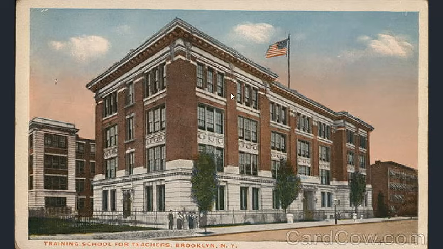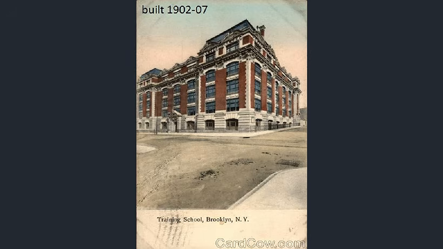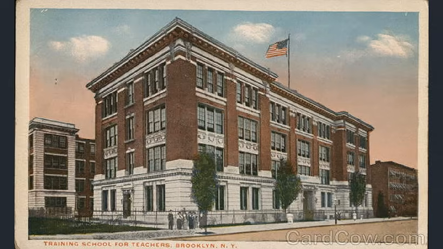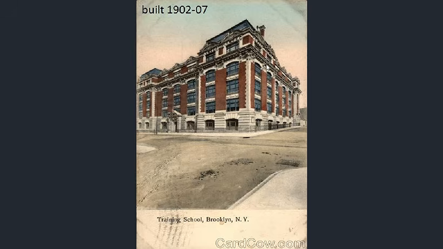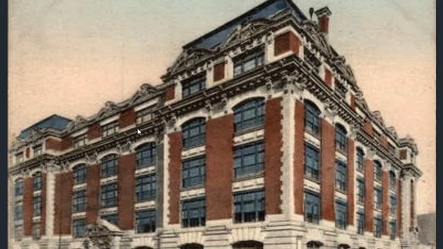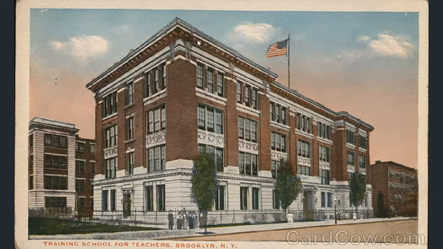Teachers had to be trained what to teach. This is where they would do it. Once upon a time, it looked like it had a mansard-style roof. Looking like it was cut off at this point, somewhere along the line. As you can see here, cut off.